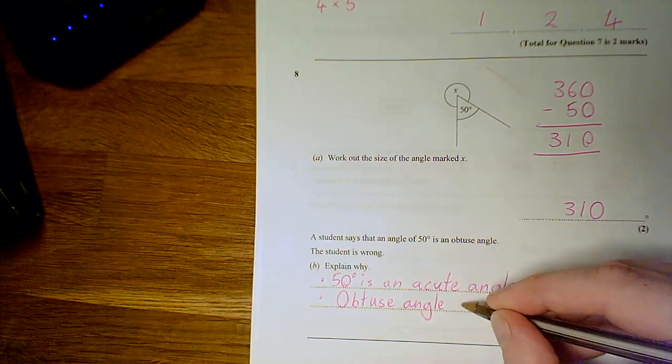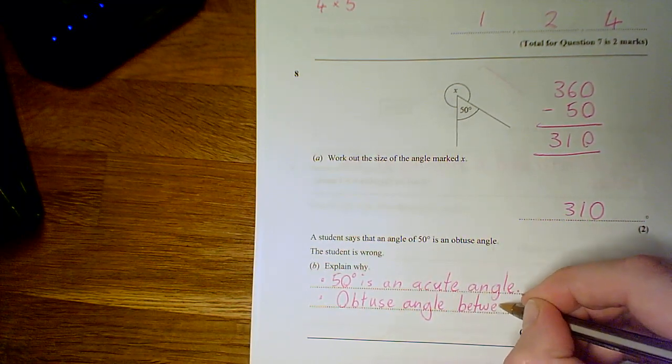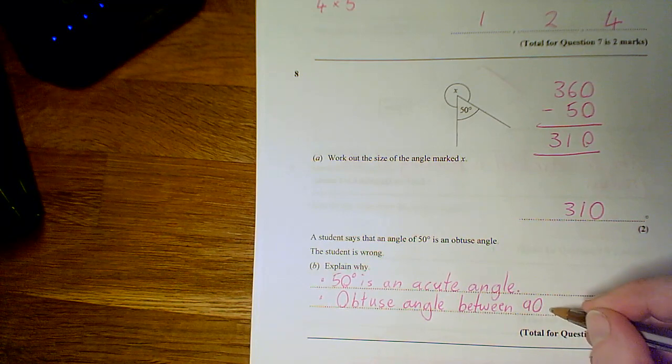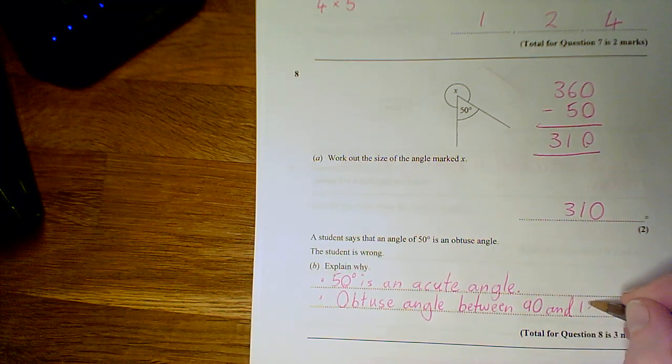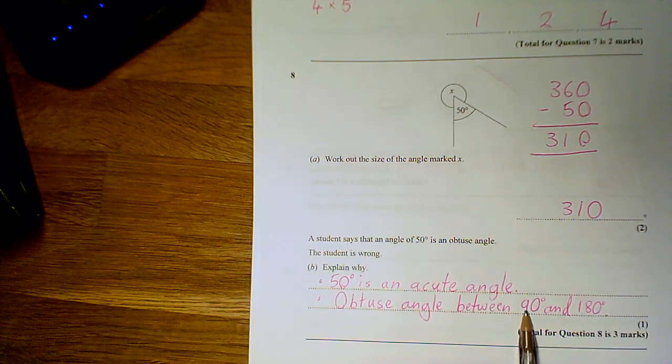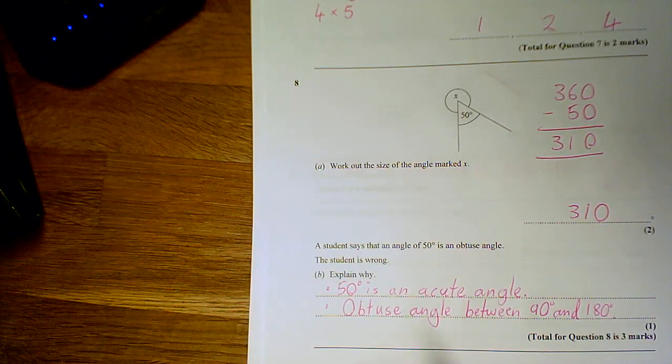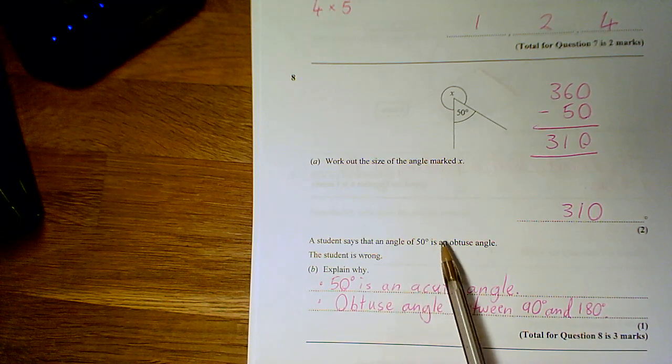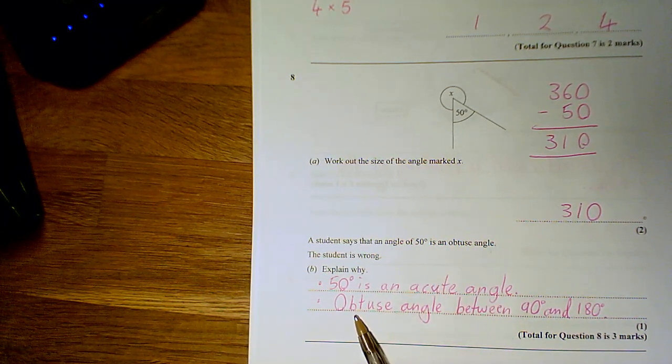Obtuse angle is between 90 and 180 degrees. Lots of you said something like bigger than 60 or something. If you are going to explain why it's wrong, you need to be very accurate with your definition.